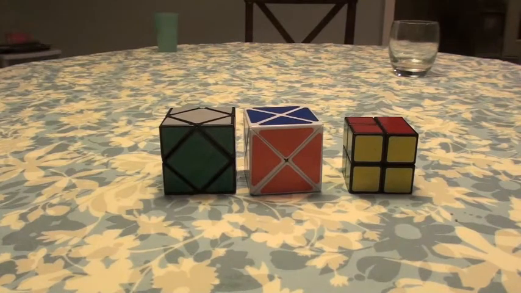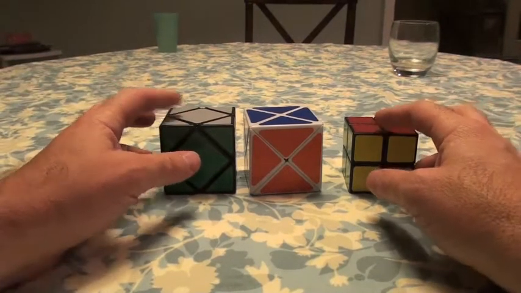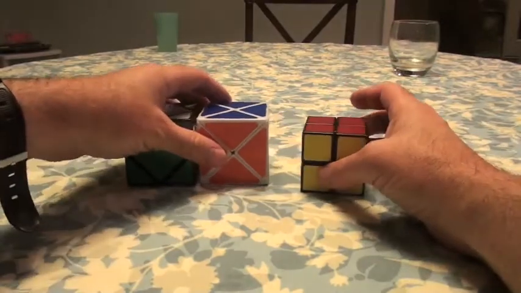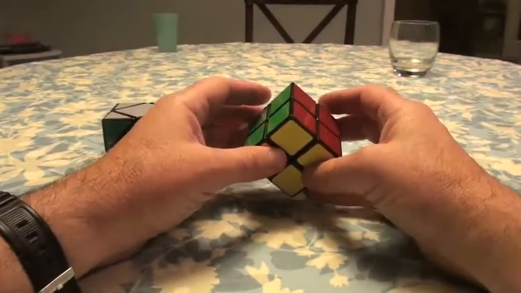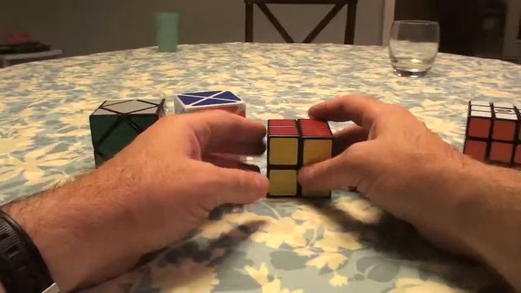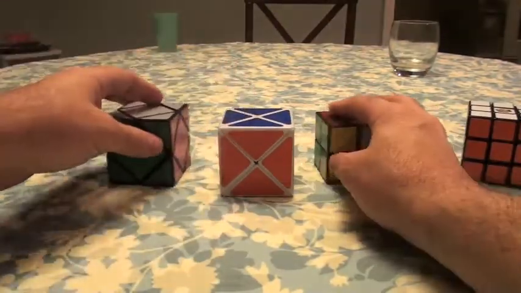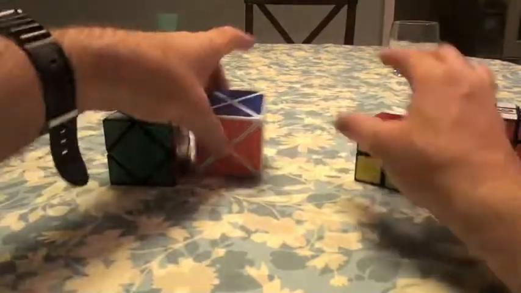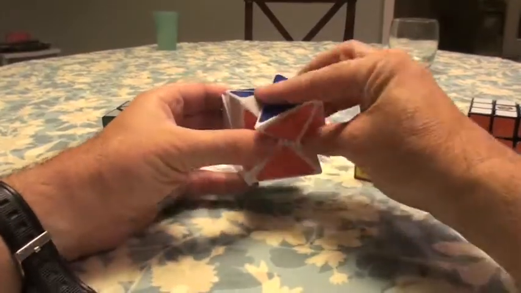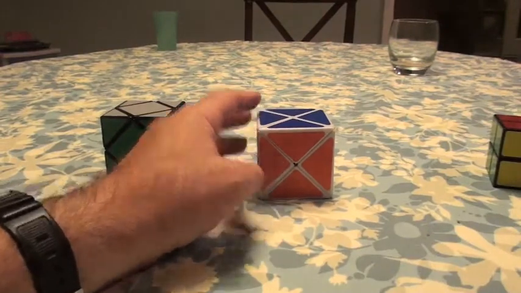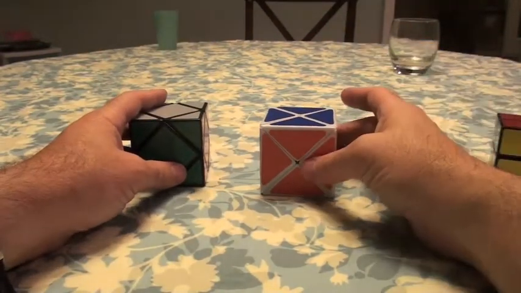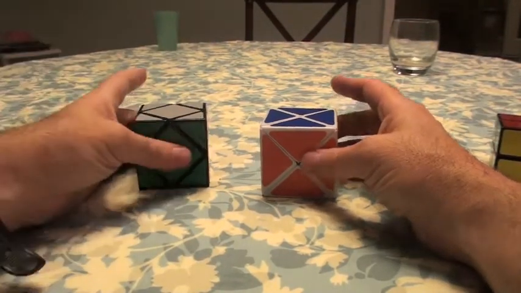Hello, it's me, and I'd like to go back into the collection to talk about different types of forms of puzzles that we have. So you all know about the face turners, but you've also got the corner turners. Corner turners are those that don't turn at the face, but they turn at the corner. And there's actually two types of corner turners that we're going to get into and delve a little further into. You've got the Dinos and you've got the Skewbs.